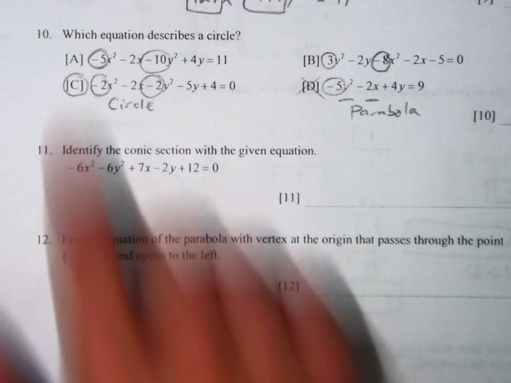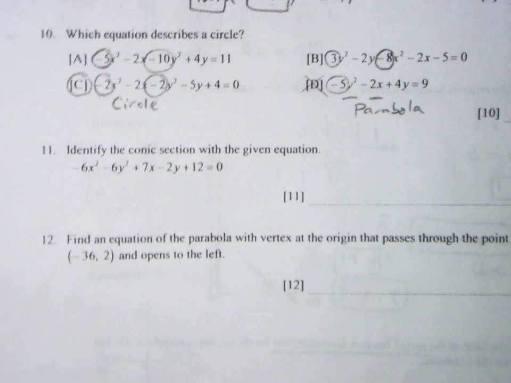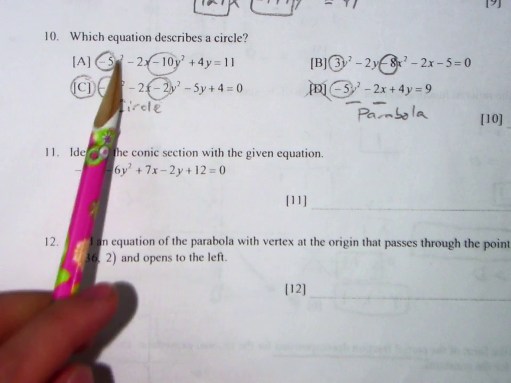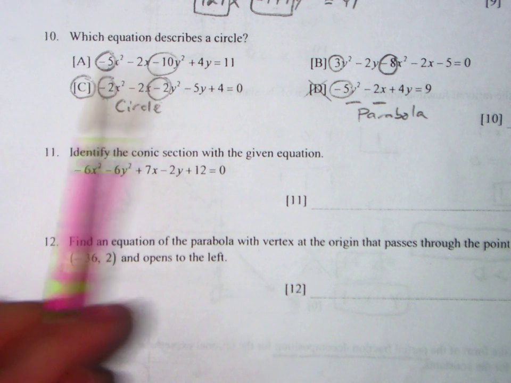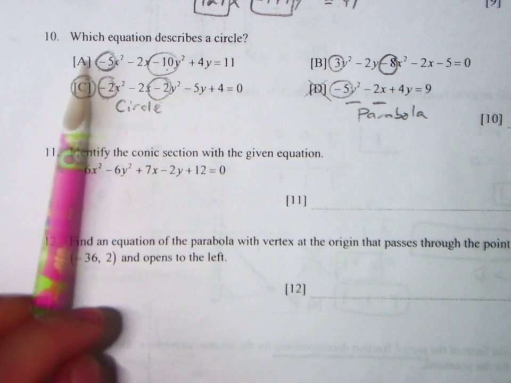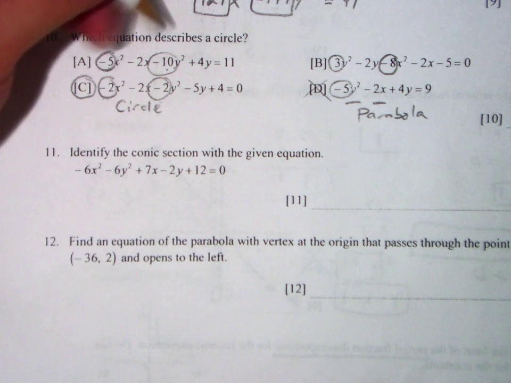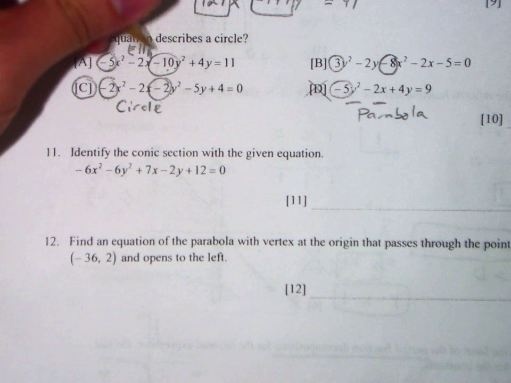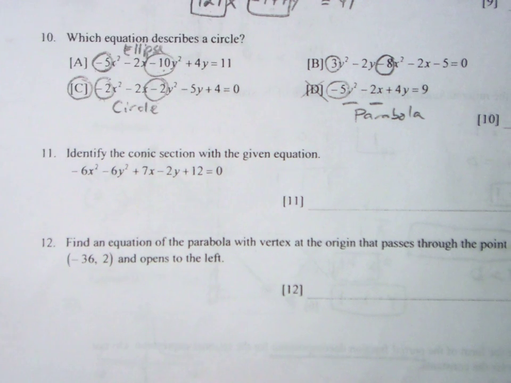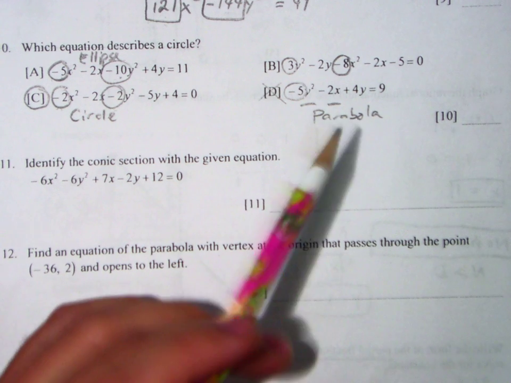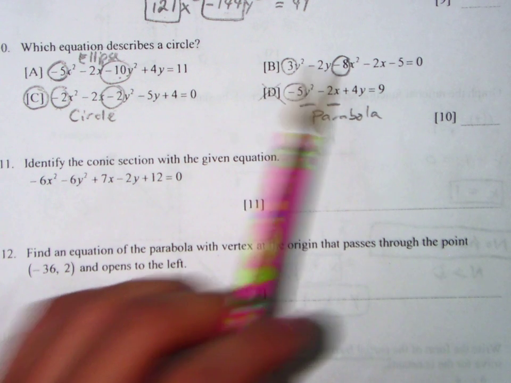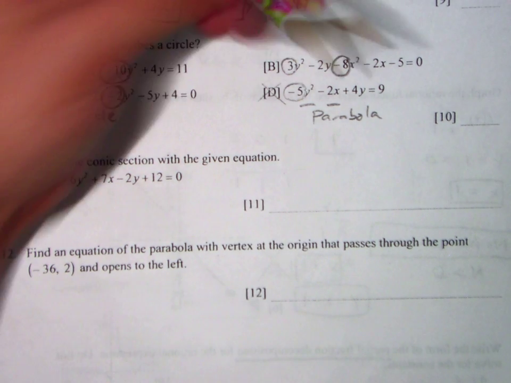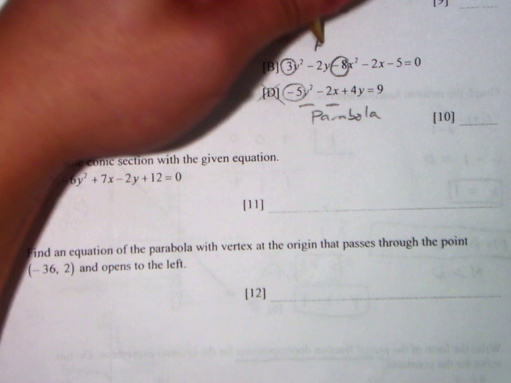But let's just go ahead and look at A and B here. So again, I'm looking at the leading coefficients. They're both squared, they're both the same sign, but they're different numbers. So that one will be an ellipse. And answer B here, again, they're opposite signs. I know this will be a hyperbola.